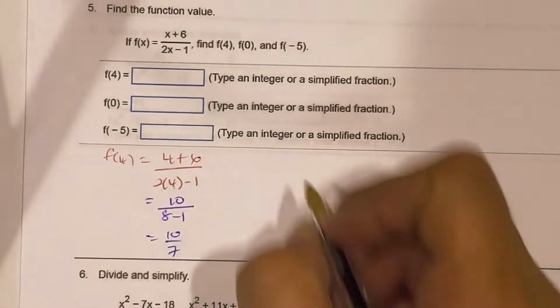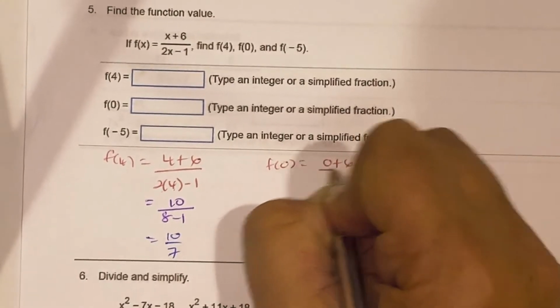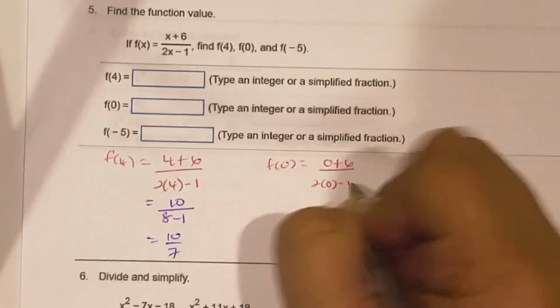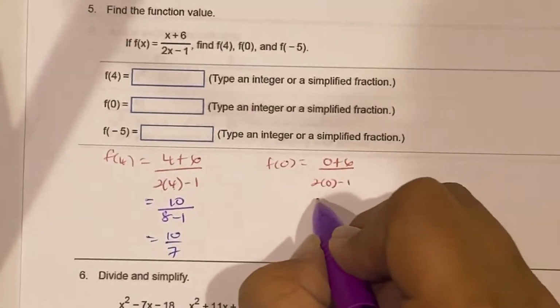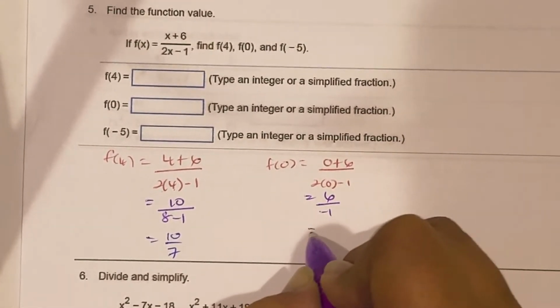So the next one is f of 0. So we're going to do f of 0. So you're going to write 0 plus 6 over 2 times 0 minus 1. So 0 plus 6 is still 6. 2 times 0 is 0. Minus 1 is negative 1. So we get negative 6.